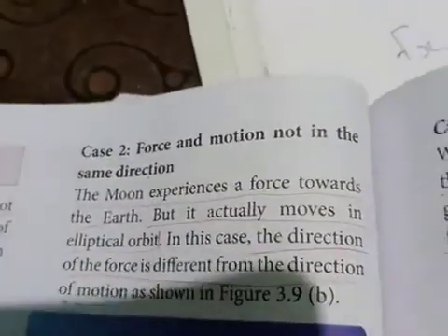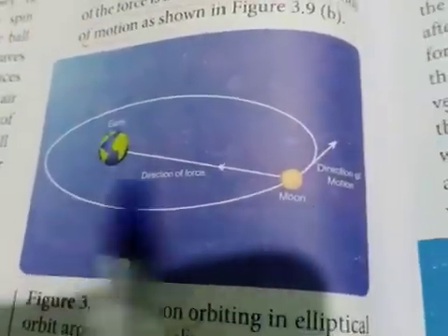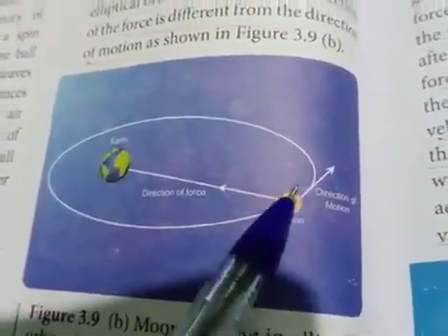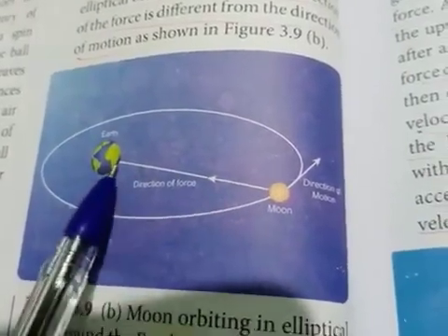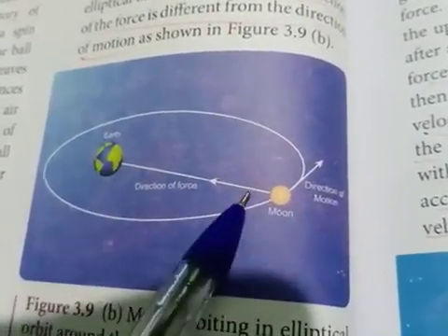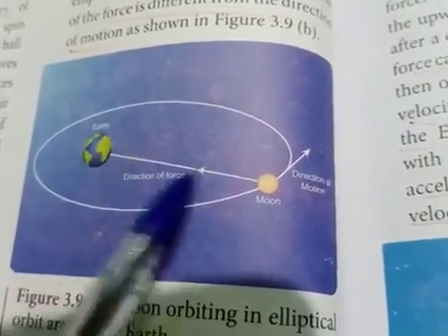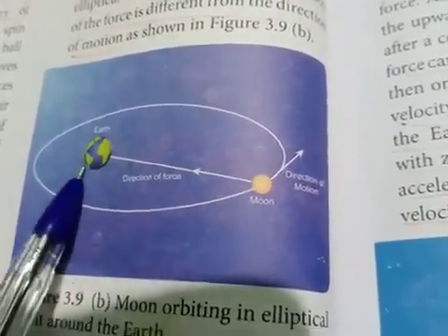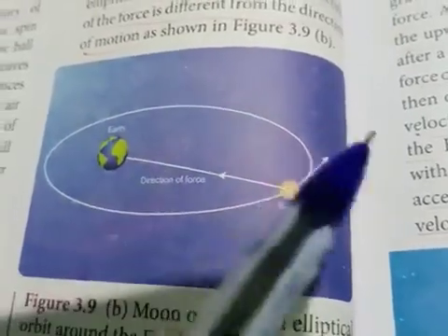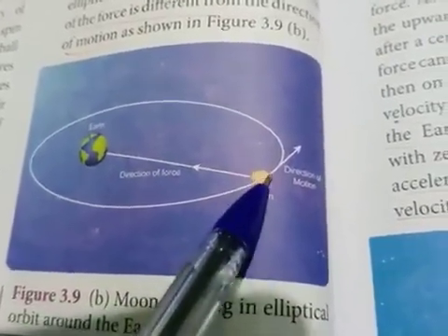The second case is force and motion not in the same direction. You can see this diagram, the earth is there, the moon is there. Between the moon and the earth there is a force acting. This force is in this direction. But what is the direction of the moon's motion?